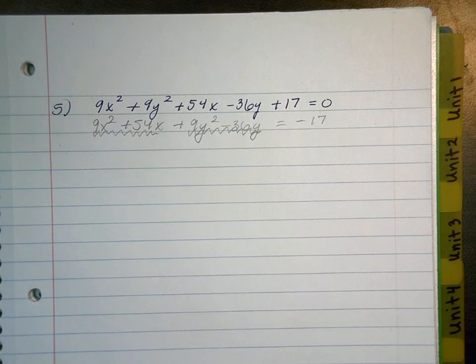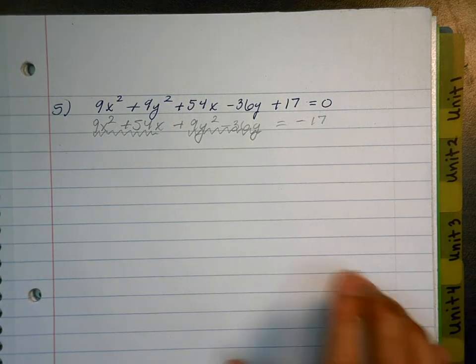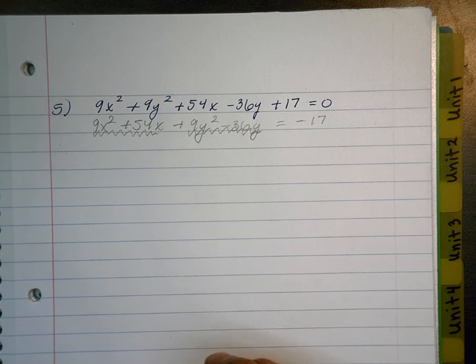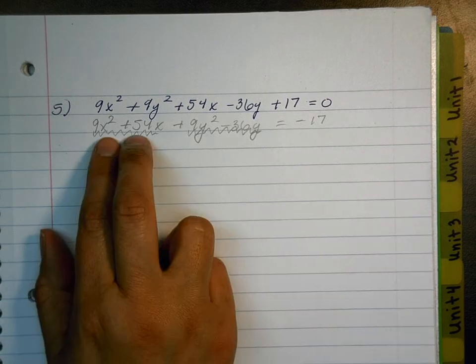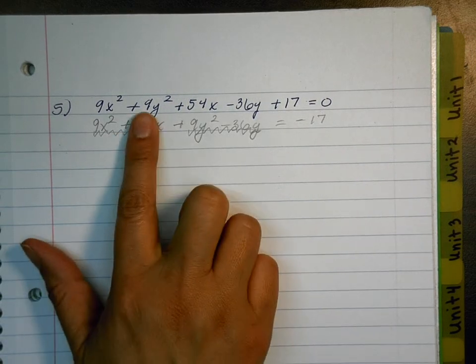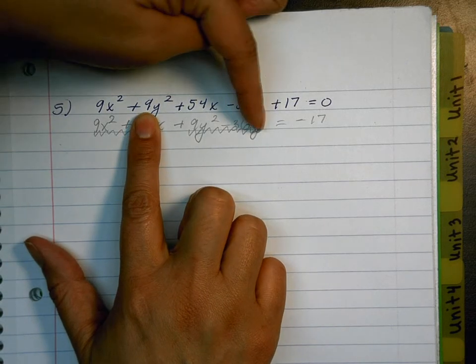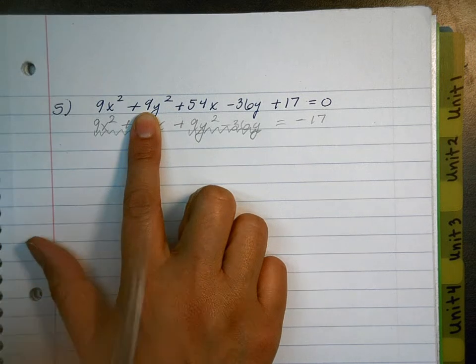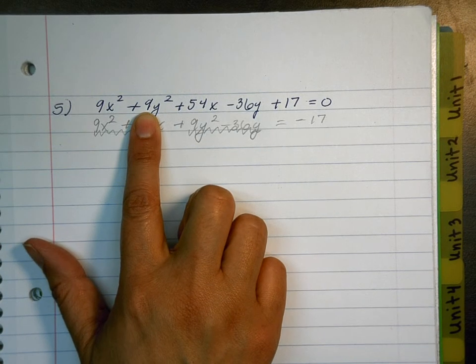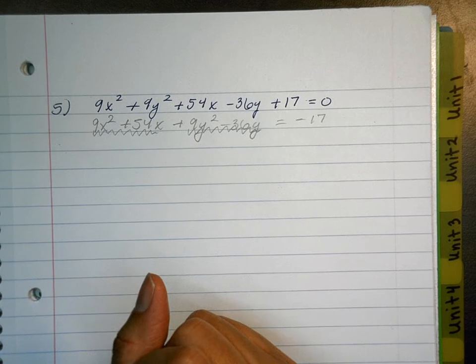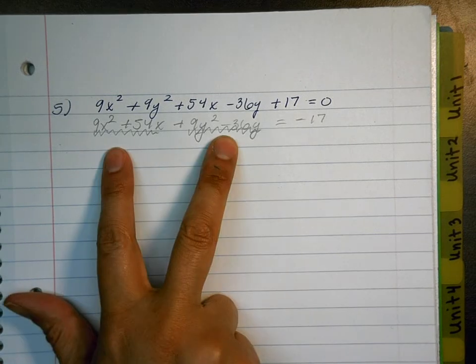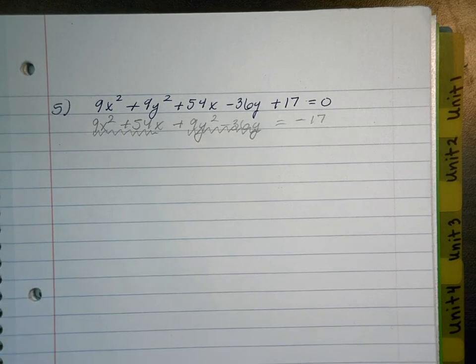If there was no x, only an x squared and not an extra x, I would only be completing the square here. I would not be completing the square twice. But since I have an x squared and an x, a y squared and a y, I'm completing the square twice.